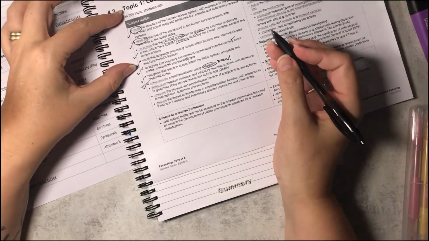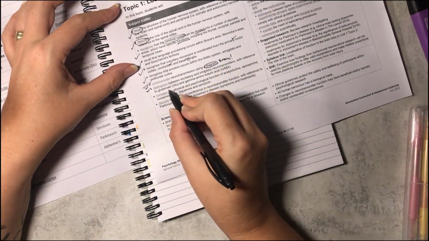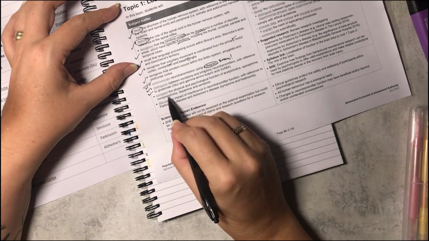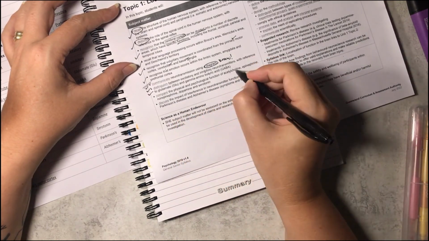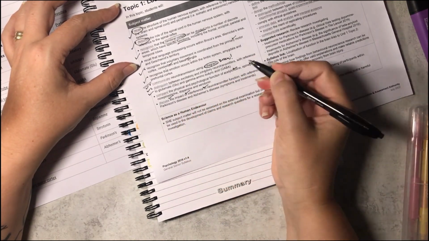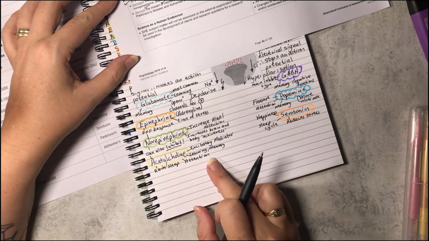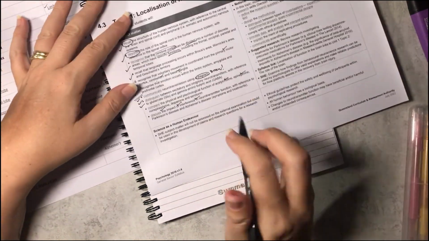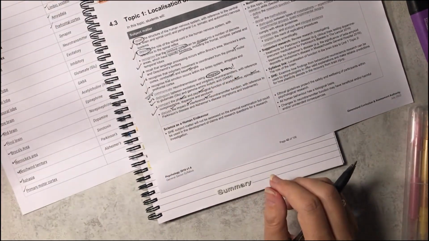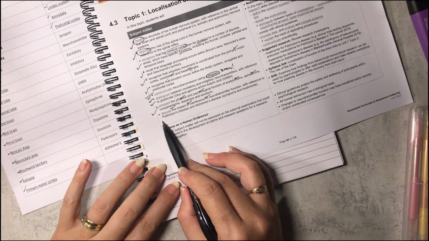So have we covered all the aspects of that in the syllabus? We've done their basic function, both physical and psychological. Yep. That leaves us with a discussion about Parkinson's and Alzheimer's.